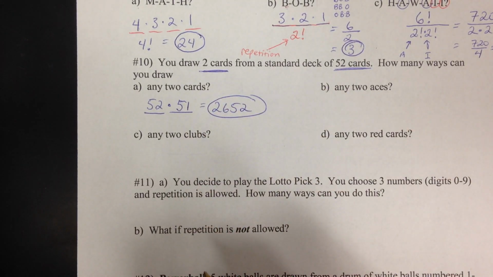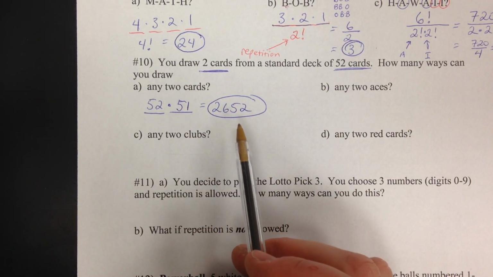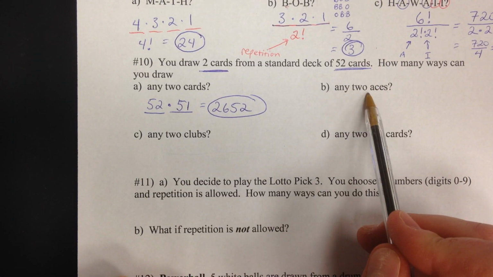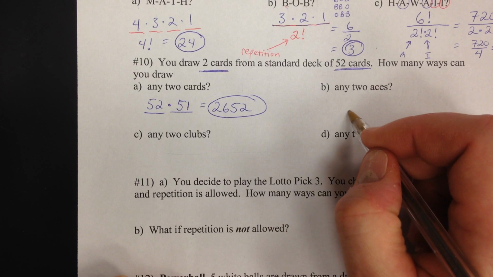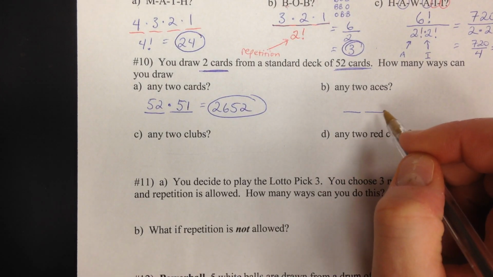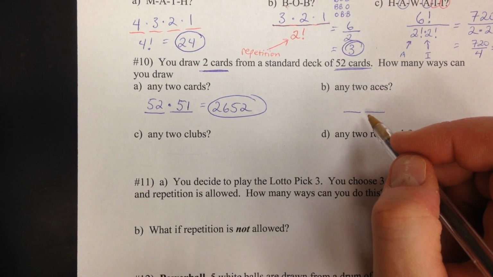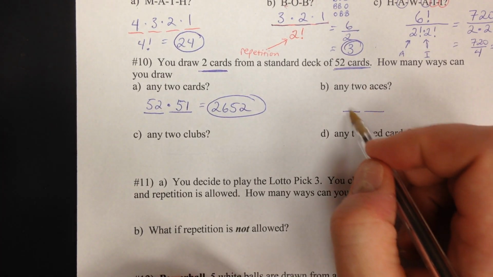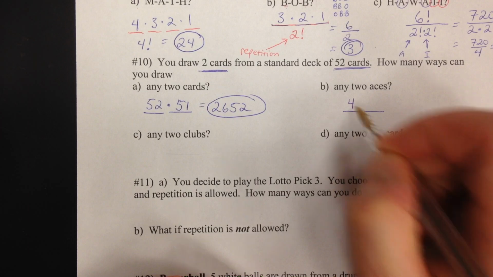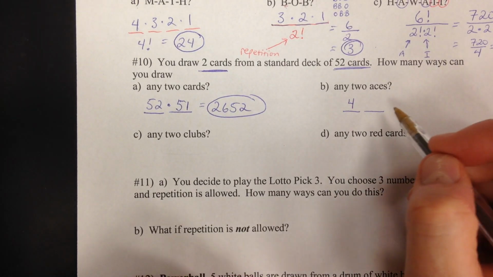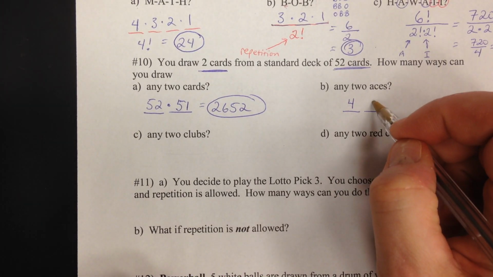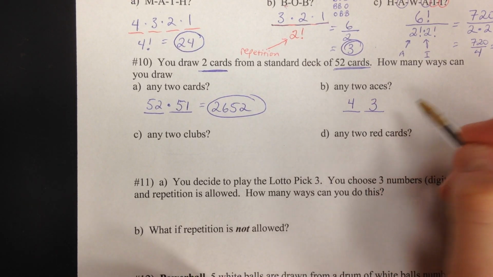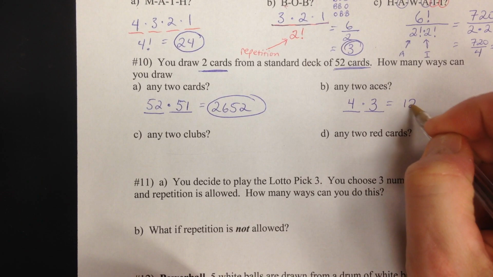So if you pick 2 cards from a deck, there are 2,652 ways to do it. How many ways can we draw any 2 aces? Now, any type of card like aces or 2s or 3s or 4s, there are always 4 of those. So if we want to pick 2 aces, to pick the first ace, there are 4 ways to pick an ace. For the second card, there are only 3 left in the deck because we already chose one. 4 times 3 is 12.